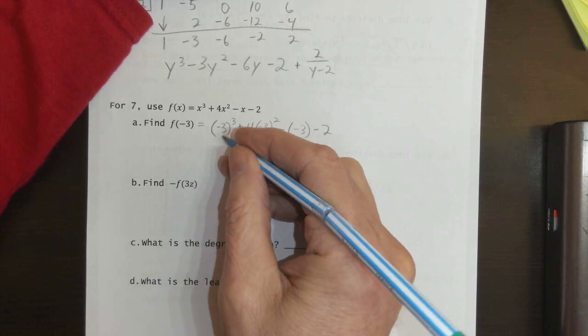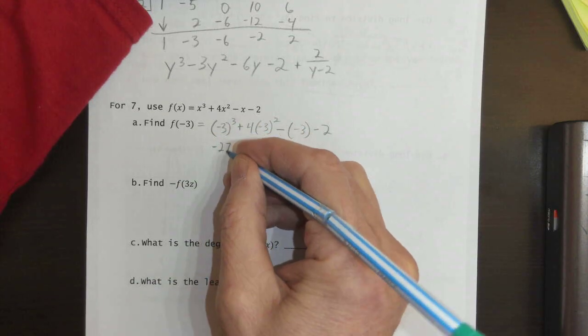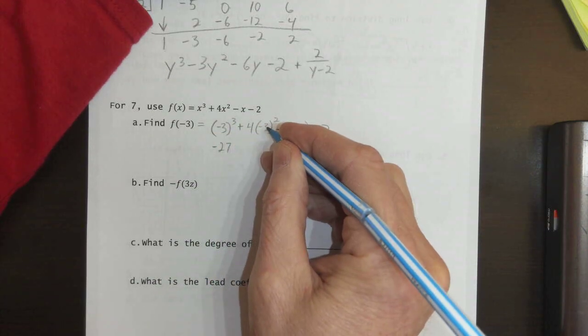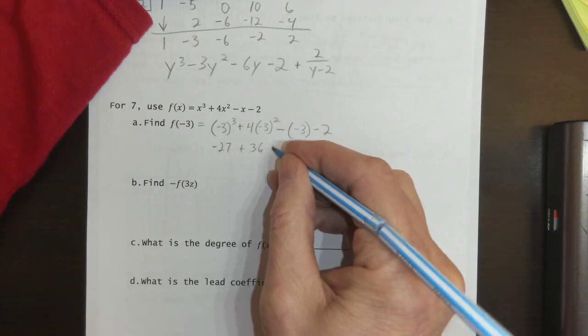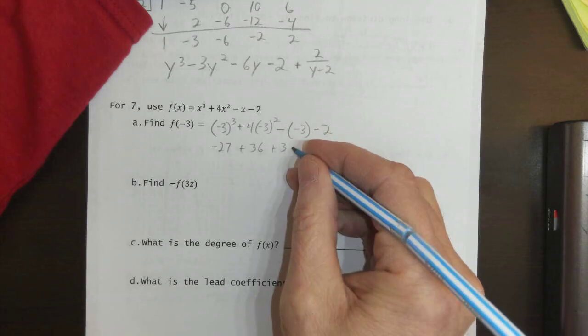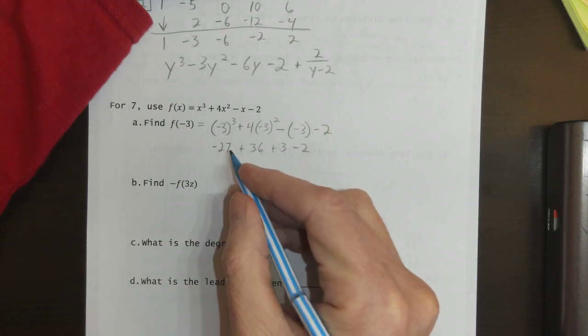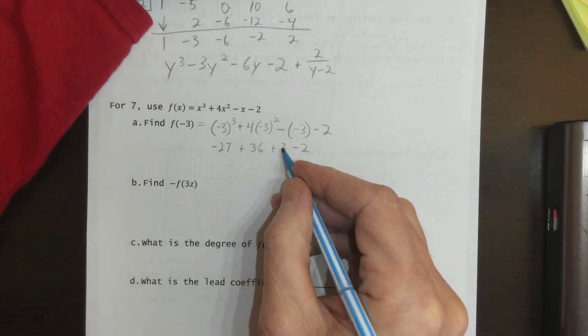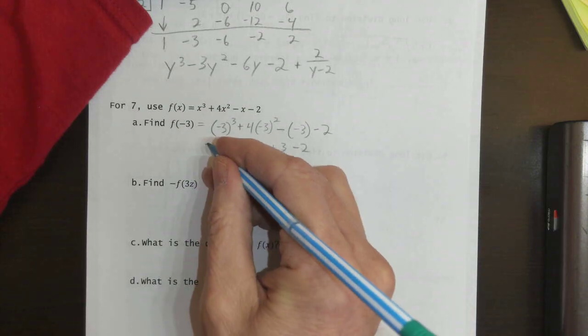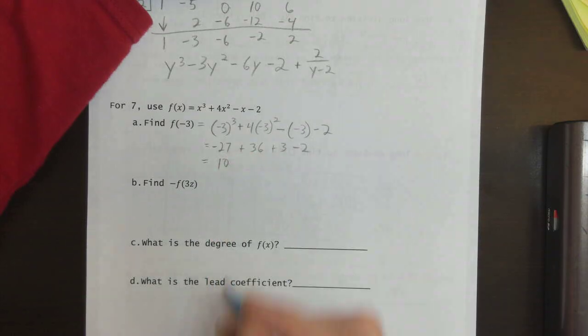So I'm going to take negative 27. This is 9. 4 times 9 is 36. Minus a negative is plus 3 minus 2. Negative 27 and 36 is 9. 9 plus 3 is 12. 12 minus 2 is 10.